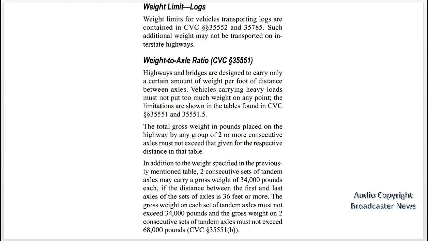Okay, weight to axle ratio. Highways and bridges are designed to carry only a certain amount of weight per foot of distance between the axles. Vehicles carrying heavy loads must not put too much weight on any one point. The limitations are shown in the tables found in CVC 35551 and 35551.5. The total gross weight in pounds placed on the highway by any two or more consecutive axles must not exceed that given for a respective distance of the table.